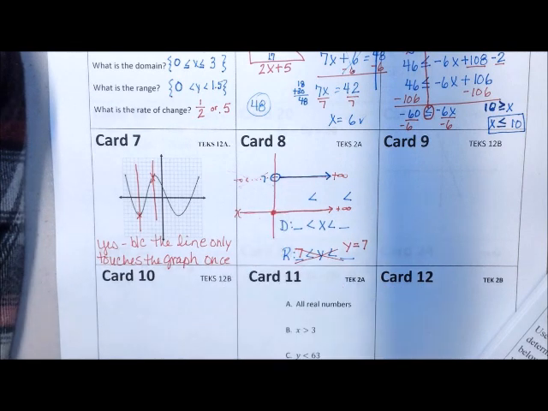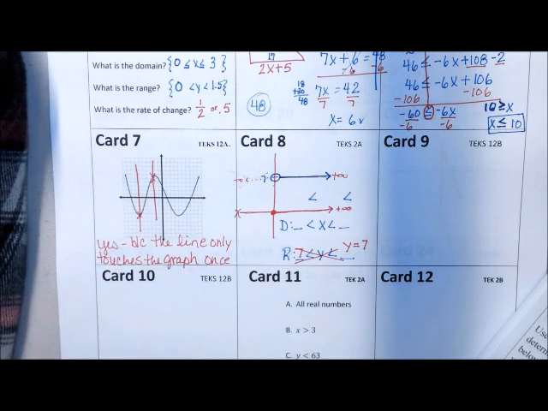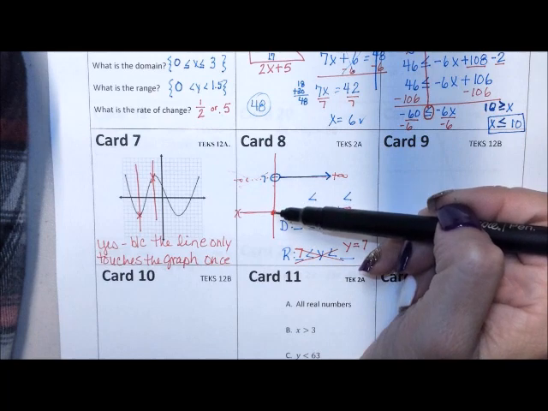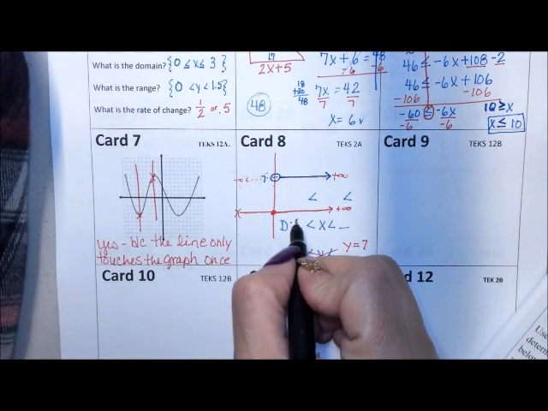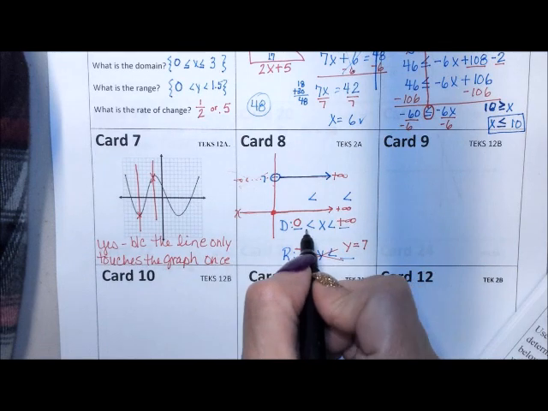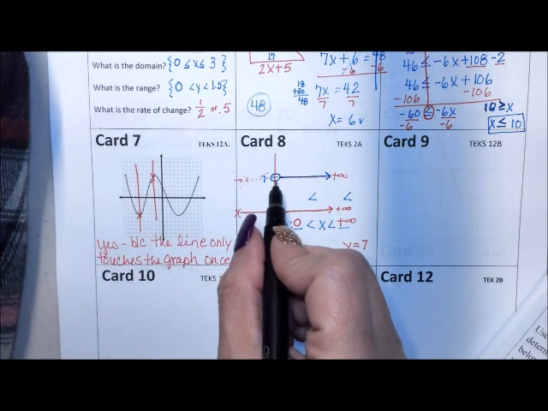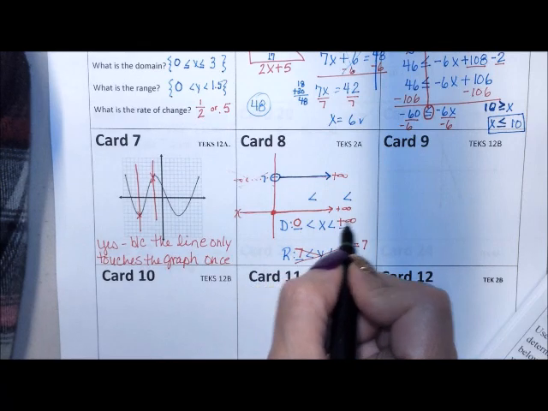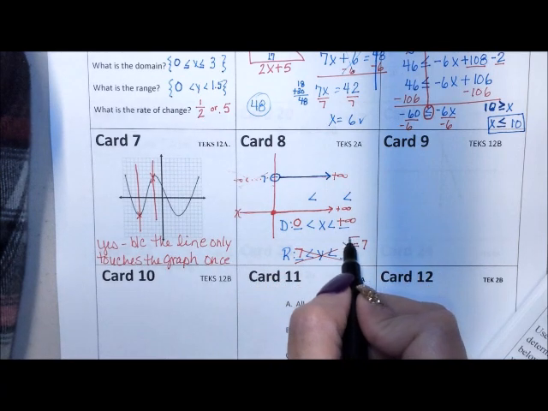Now you're looking right here and you see that open hole and you're like, wait a minute, Mrs. Dean, it does not equal 7 right there. You're right, but that's also not part of the function. Because right here, when I put 0 and positive infinity, does it actually equal 0? Oh, there's an open circle. It does not. Does it ever equal infinity? No. So it's going to look something like this.